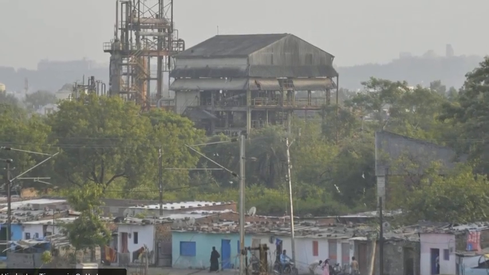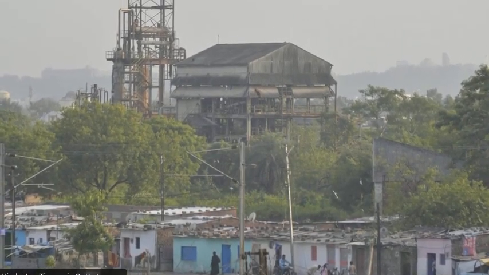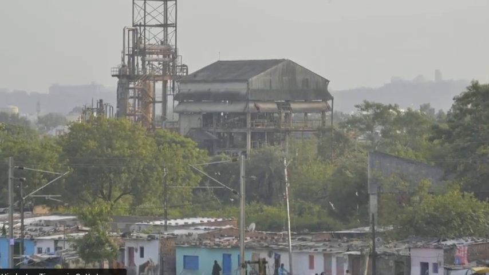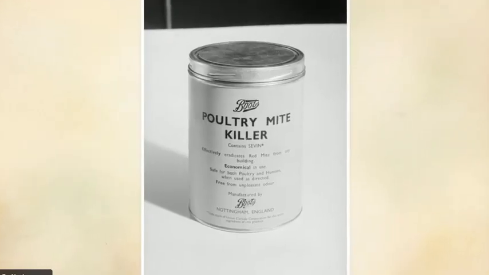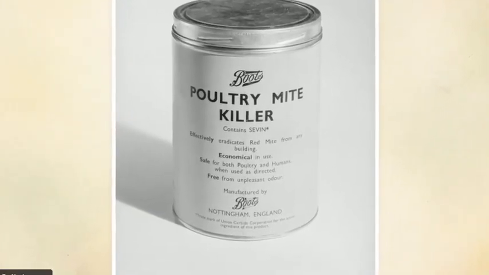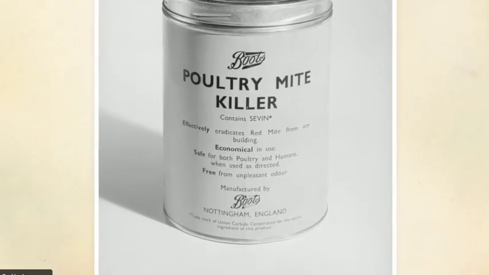This is the Union Carbide plant in Bhopal, India. Its industrial footprint was integrated directly into the city's dense residential neighborhoods. The facility produced an agricultural pesticide marketed under the name 7. You can see the primary chemical components listed here on the packaging.